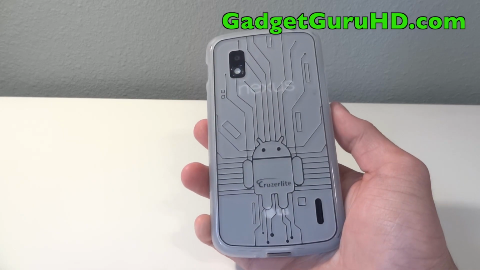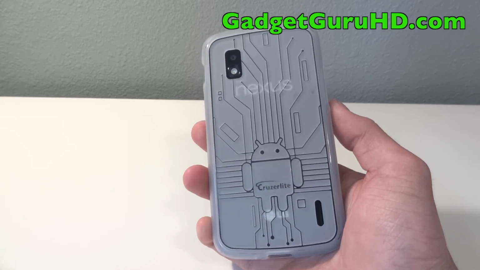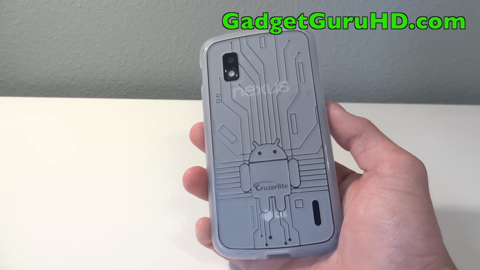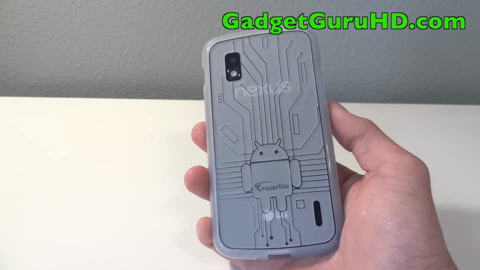You guys can see on the back that there are transparent circuits, judging from the name Bug Droid Circuit Case. And I don't want to elaborate too much in this video, but you guys can check out my review.